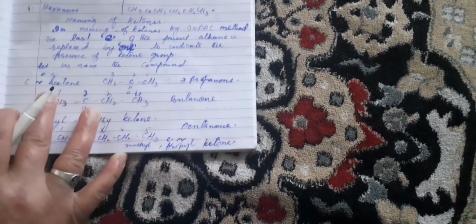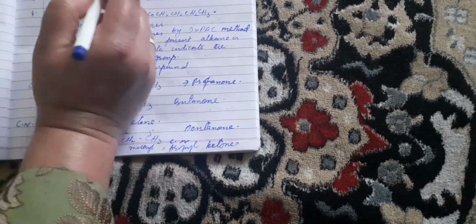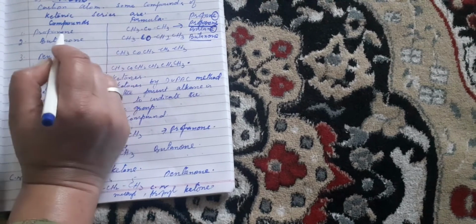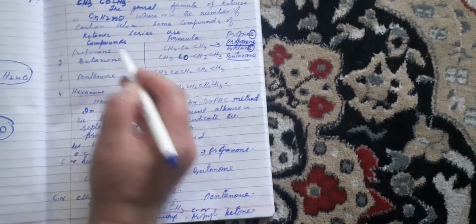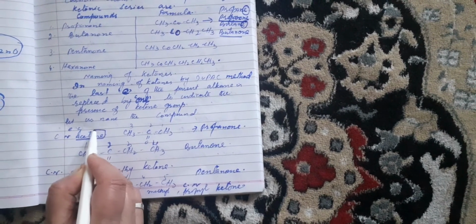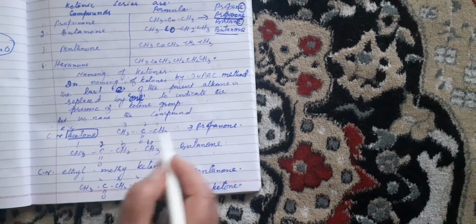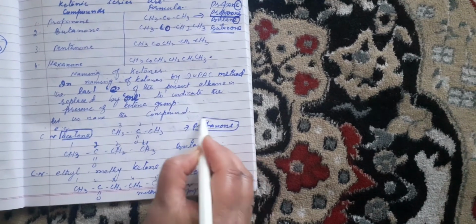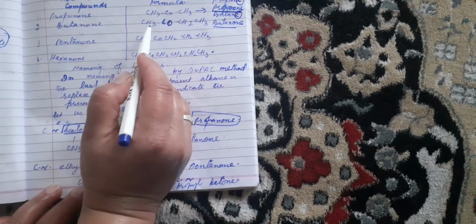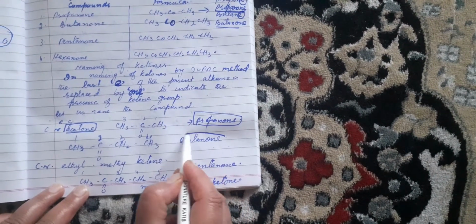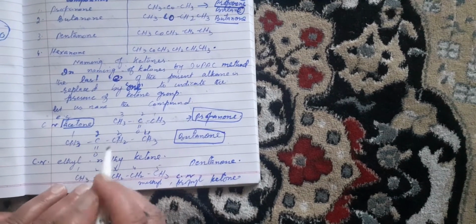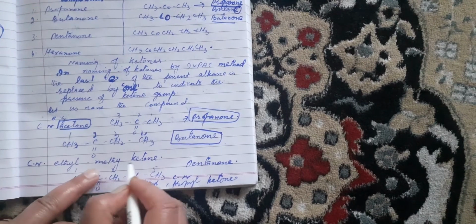But there are other names, that is common names. The first compound, the first member of the series, is propanone. Propanone is the IUPAC name, and its common name is acetone. The second compound is butanone. Its IUPAC name is butanone, and its common name is ethyl methyl ketone.